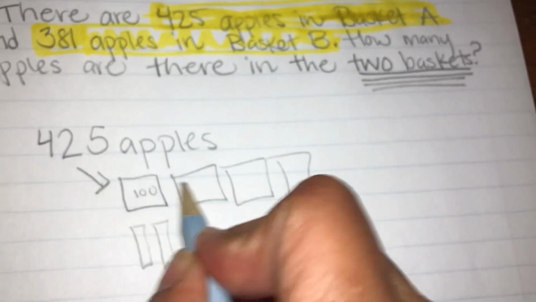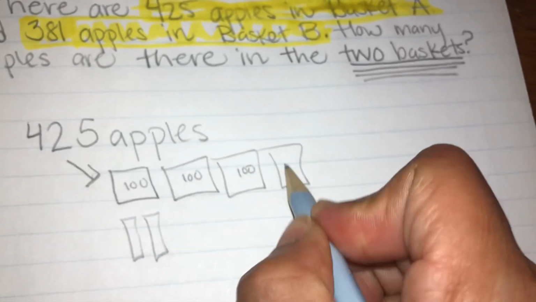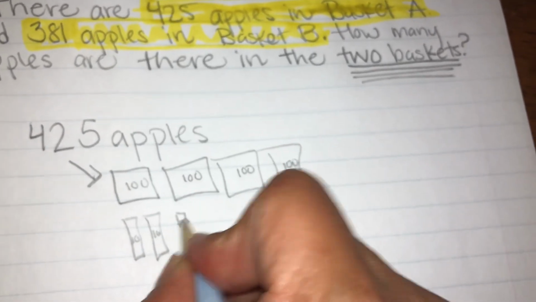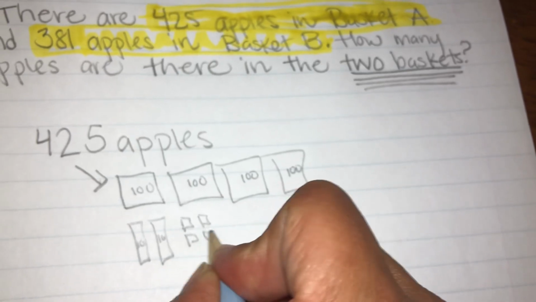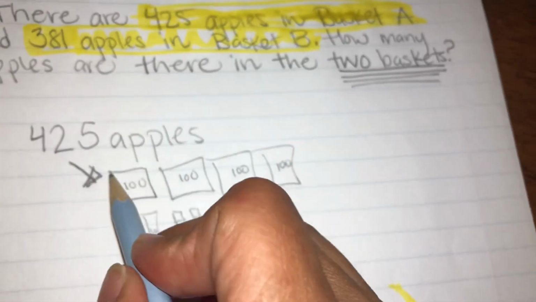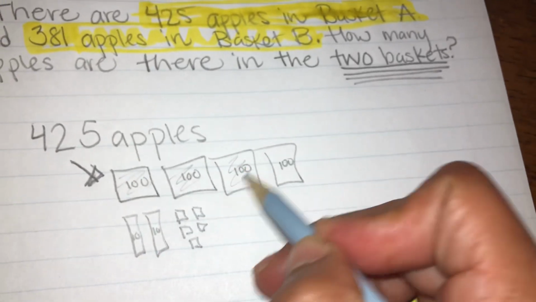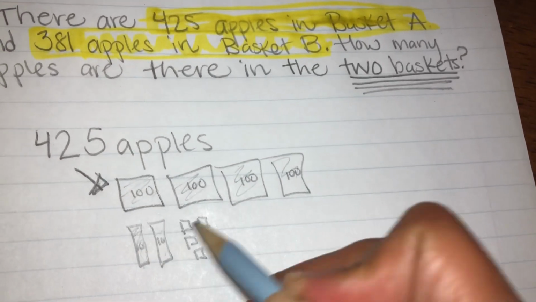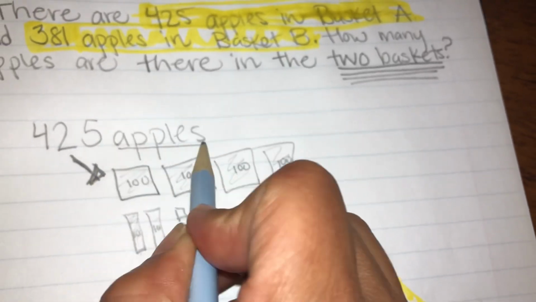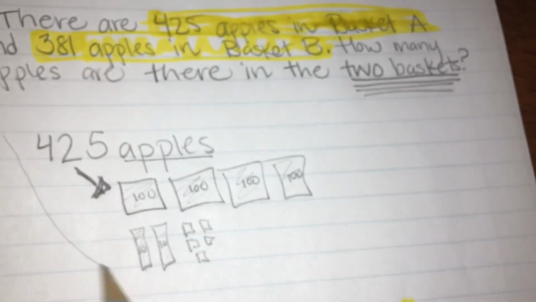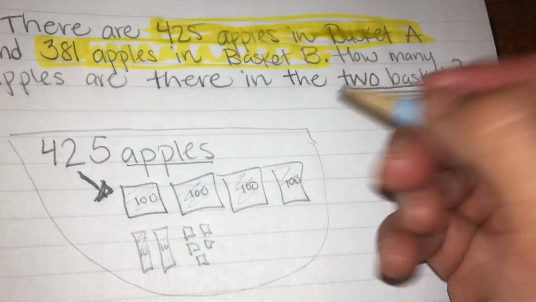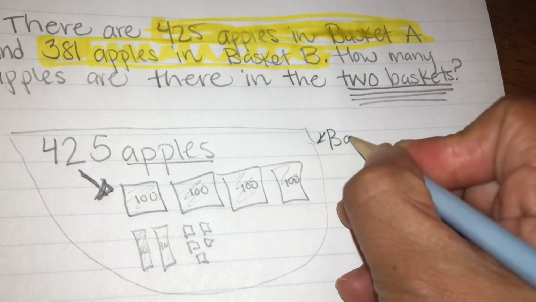So 100, 200, 300, 400, 410, 420, 21, 22, 23, 24, 25. So they added a model, which is a picture using hundreds, tens, and ones. And they also labeled it with numbers and words next to it. So this represents one of the baskets with apples. Okay, so this could be basket A.